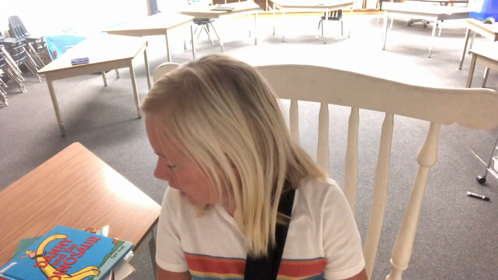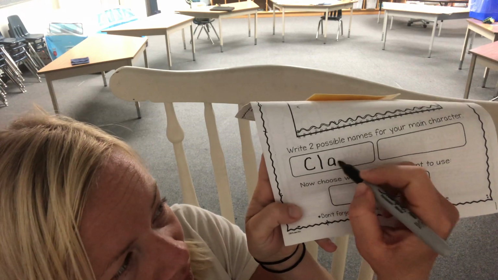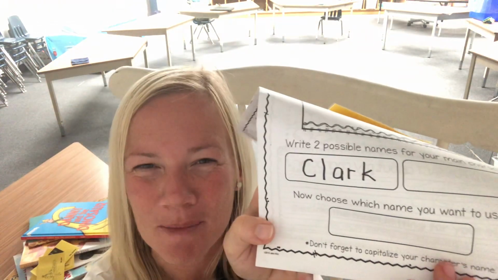And then, once you have drawn a really cool picture of your character for your story, I want you to think of 2 names that you could possibly call your character. So, let me see if I can write them down. I thought of one name. I thought, well, my fireman could be named Clark. Clark, the fireman. Okay, I'm going to try and sound it out as best as I can. It's got the R sound. Clark. There we go. That's my one name I thought about.